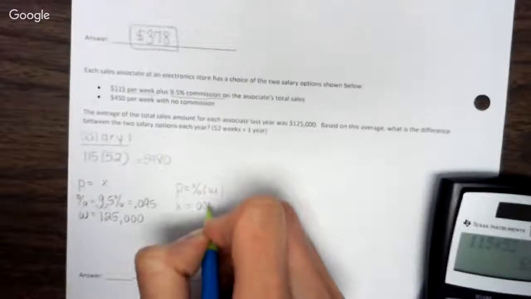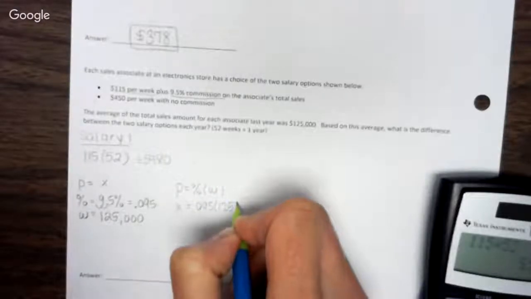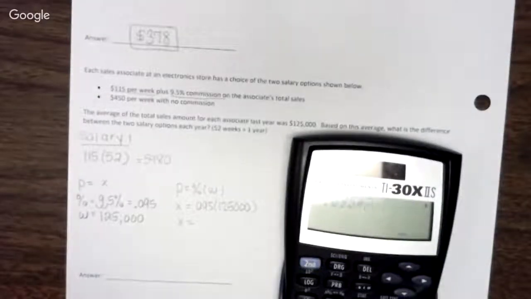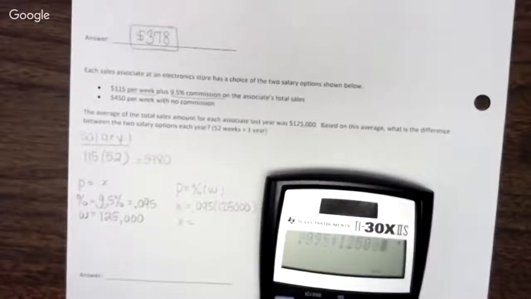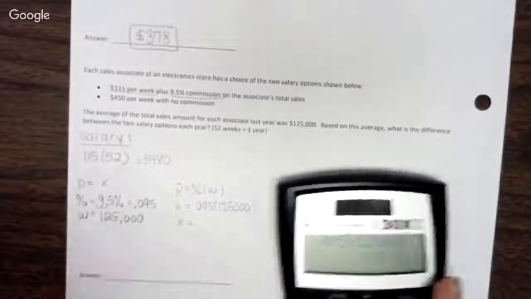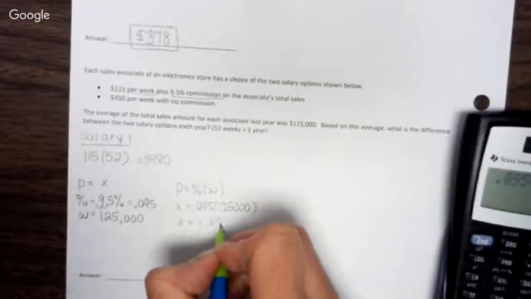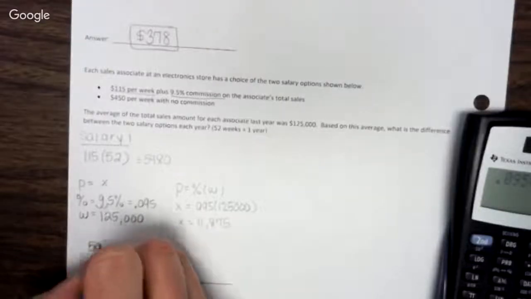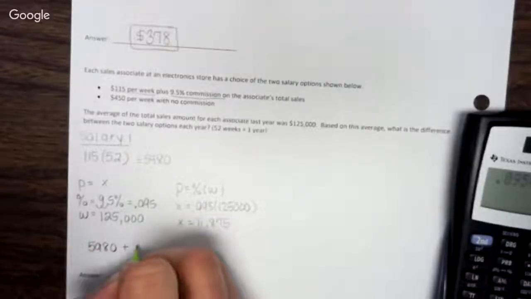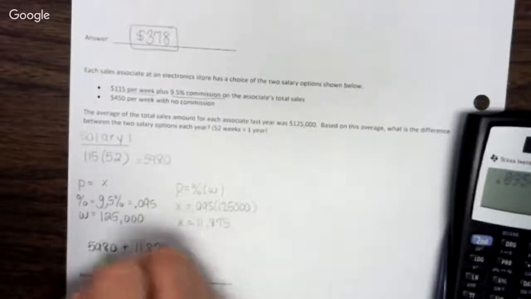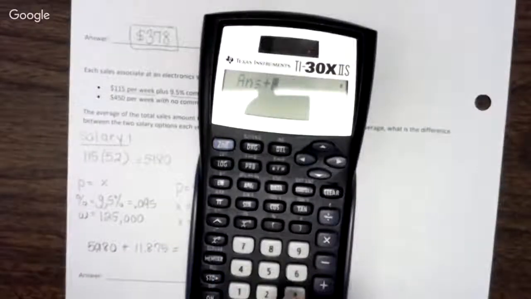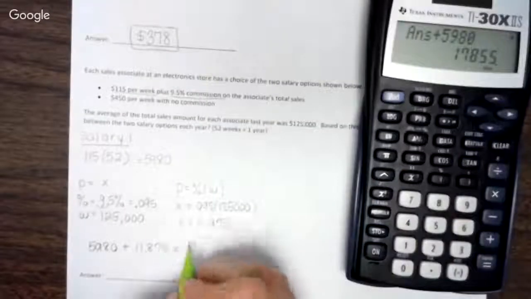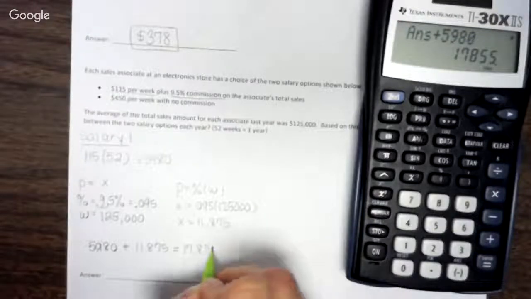So 0.095 times 125,000 is 11,875. So the total salary would come from adding these 2 numbers together, 5,980 and 11,875. When I add that together, I get $17,855. So that's salary 1.